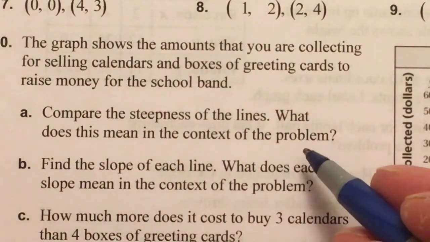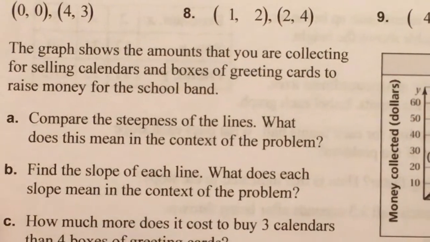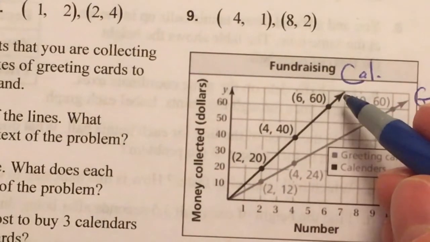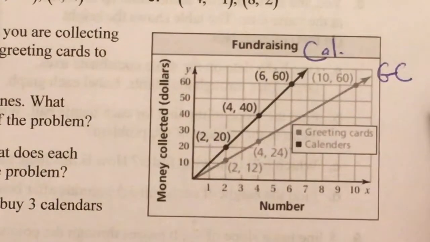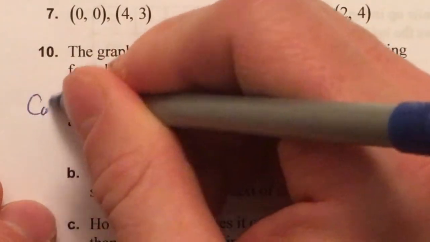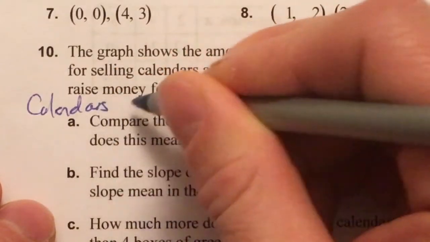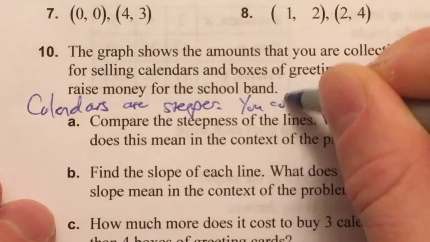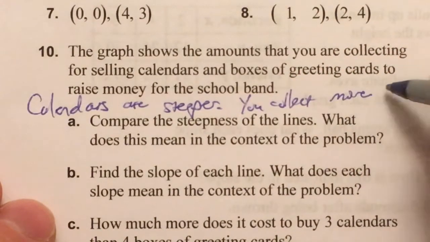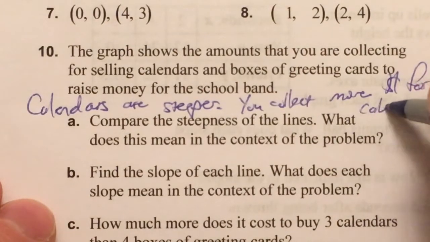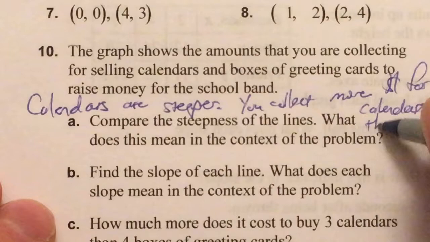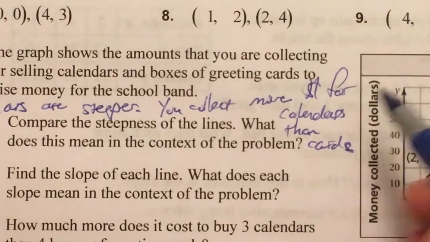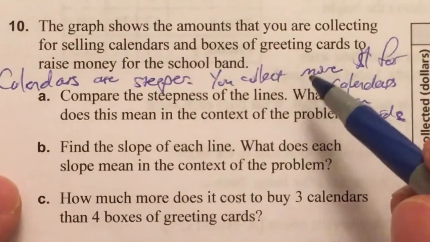Okay. Compare the steepness of the lines. What does this mean in the context of the problem? Well, really what it means is calendars is steeper than greeting cards. So you collect more money with calendars than for greeting cards. Calendars are steeper. You collect more money for calendars than cards. And sorry for smushing that into the thing, but I just want you to be able to see the problem as I write it.